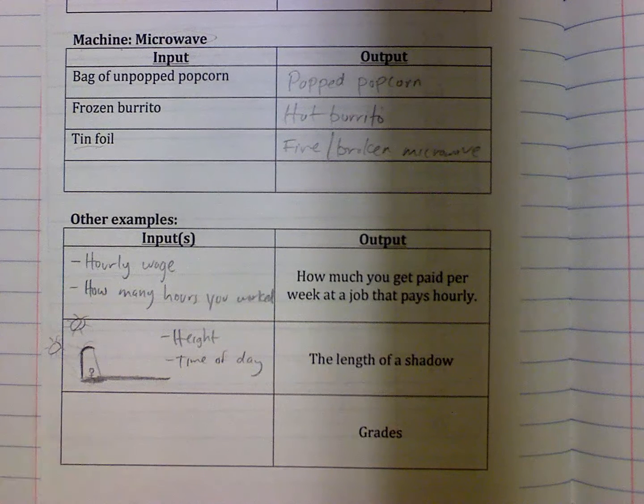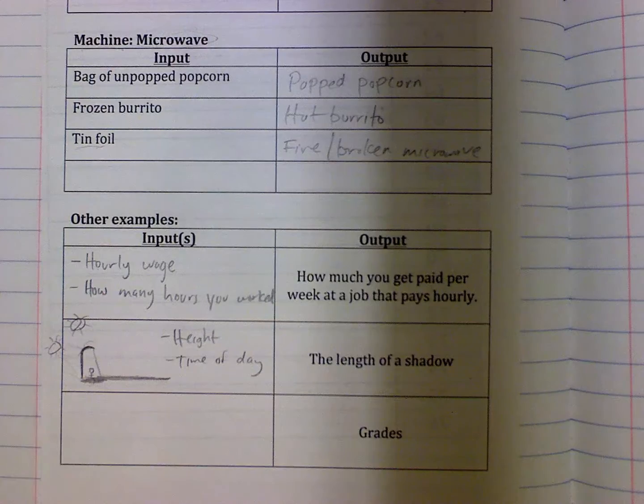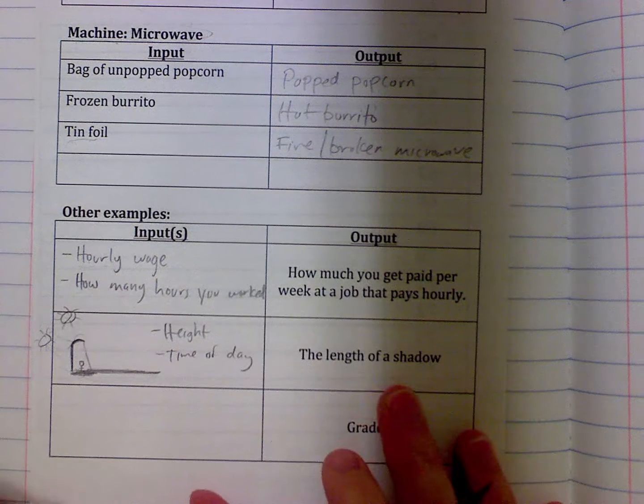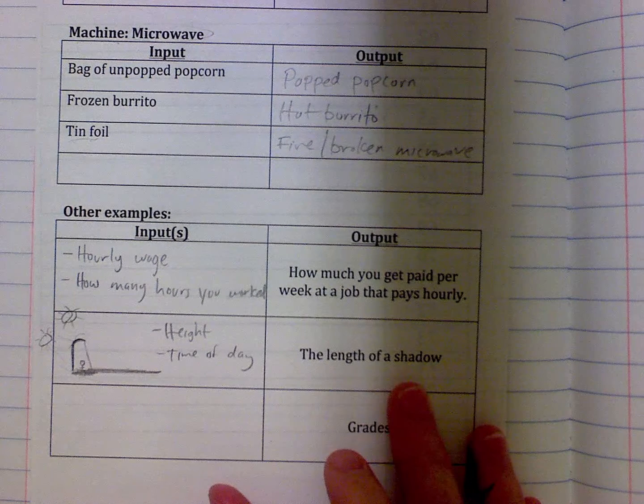But again, shadows are predictable. It's not like you're walking down the street and you're going to see a really short shadow and a really long shadow, right? Depending on the time of day and the height of something, you can predict how long a shadow is going to be. It's not a mystery.